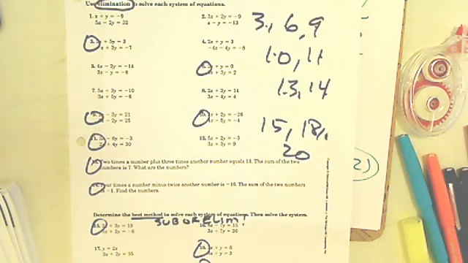You have a quiz that's due on Friday over this lesson and tomorrow's lesson.